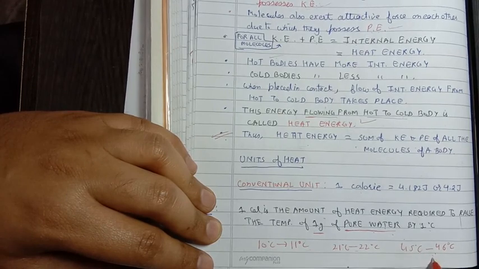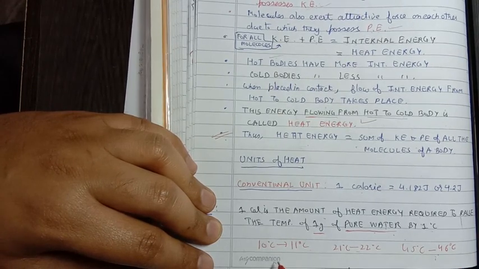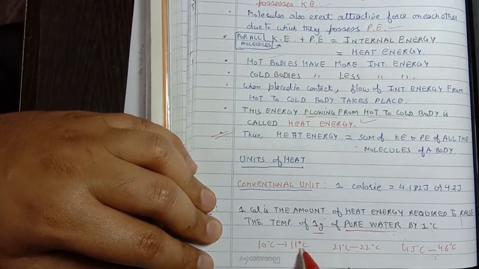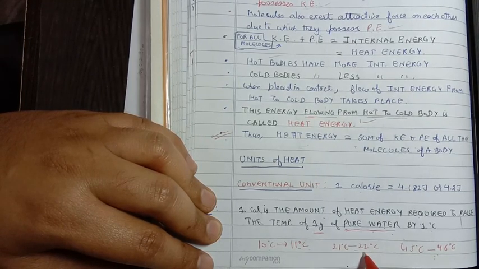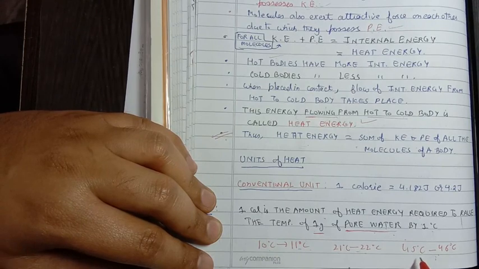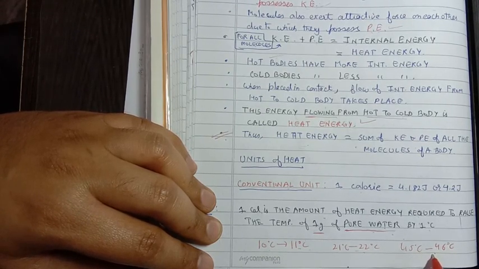So the amount of heat energy required to raise the temperature from 10 to 11 should be the same as that required from 21 to 22, and also the same when the temperature increases from 45 to 46 degrees Celsius.